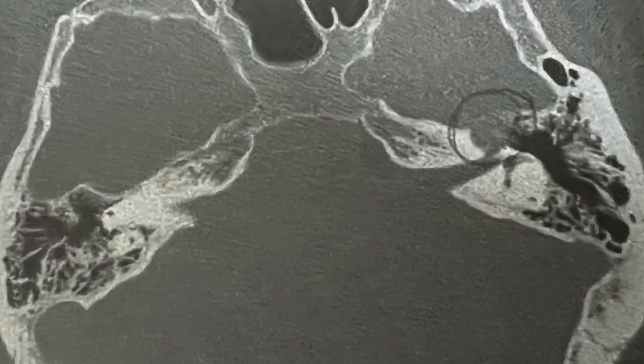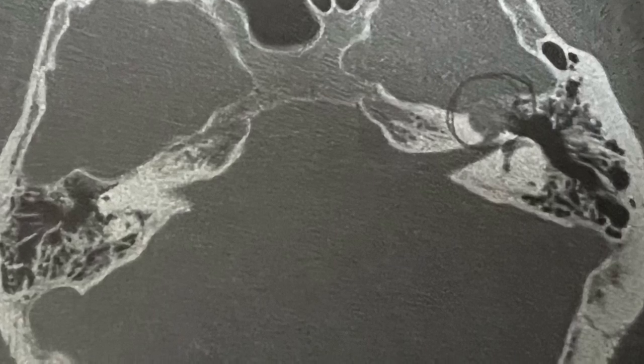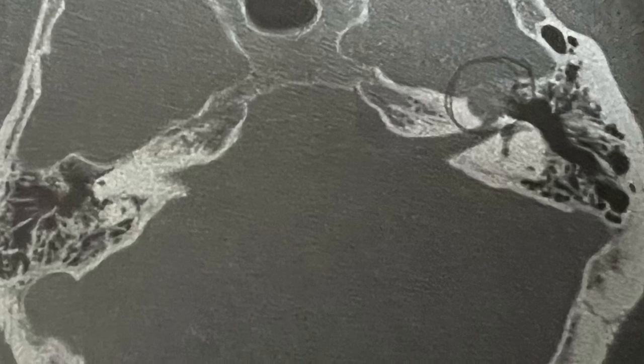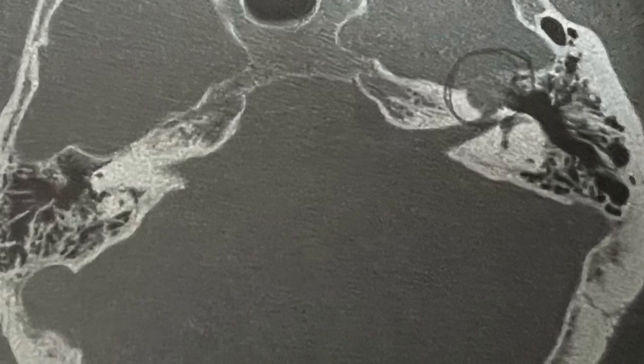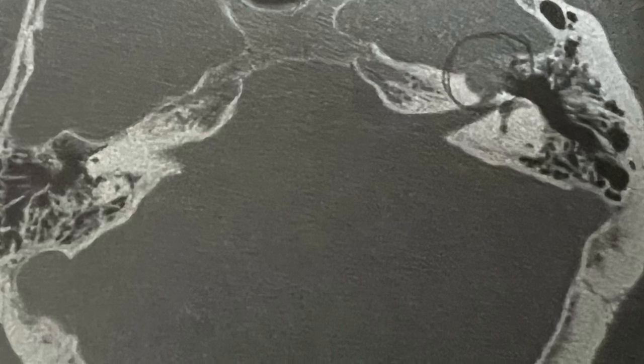This is an axial CT of the temporal bone at the level of the internal auditory meatus, showing a homogeneous mass at the geniculate ganglia on the left side with round smooth bony expansion of this area by the lesion.